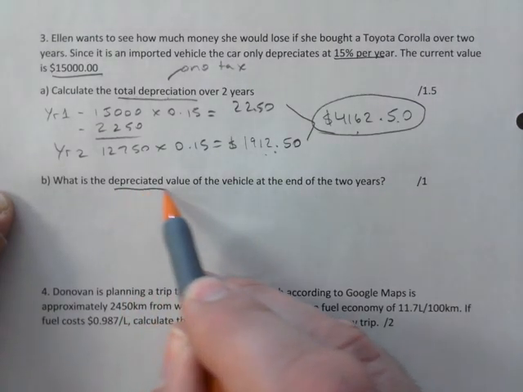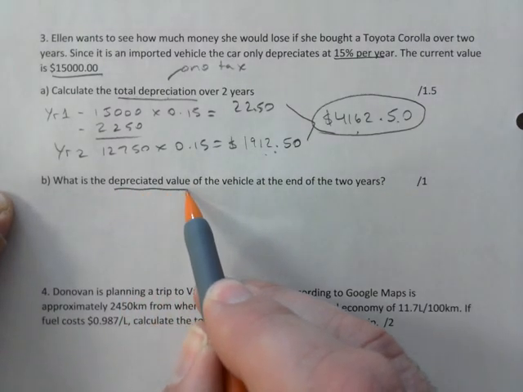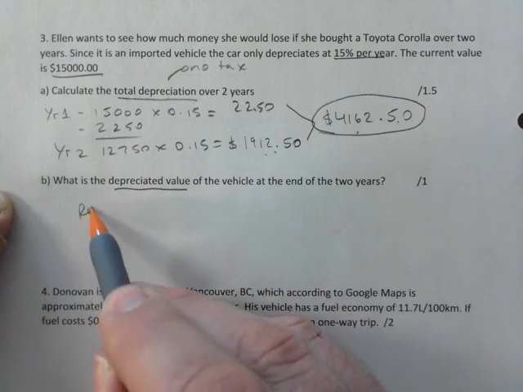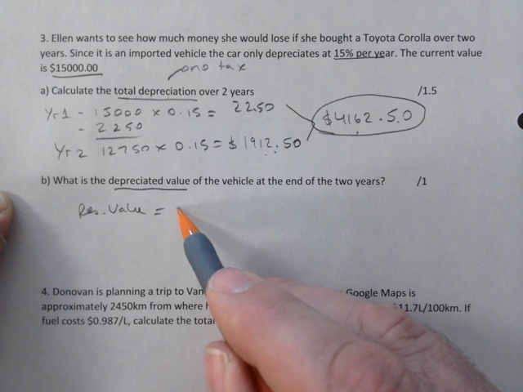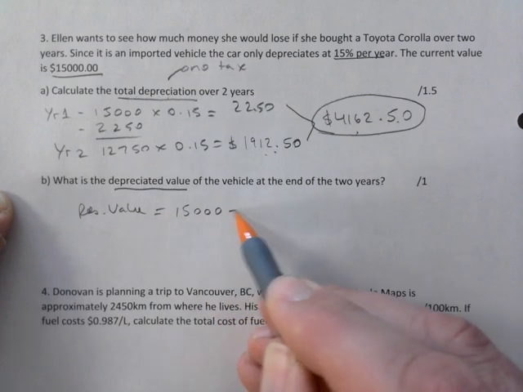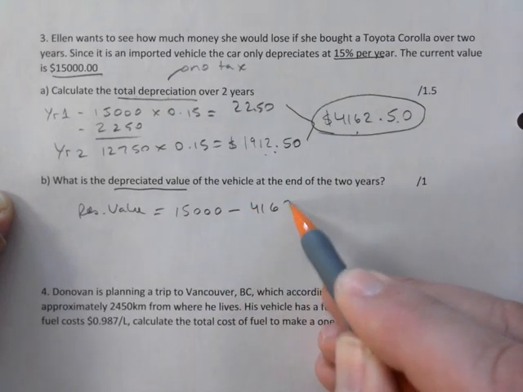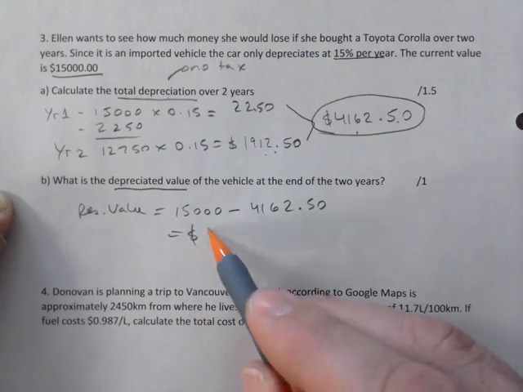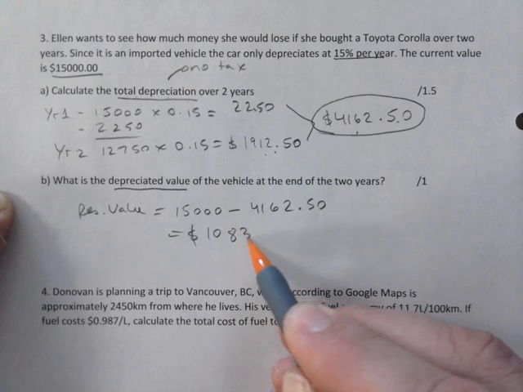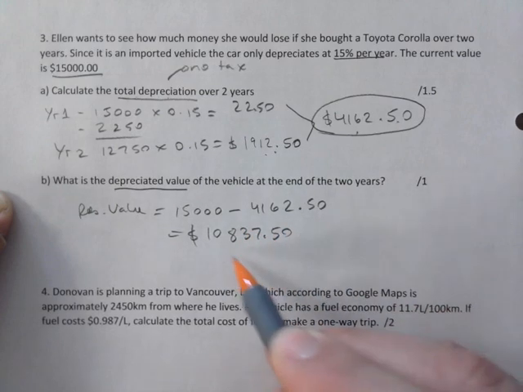What is the depreciated value? So basically the residual value. So residual value, we don't worry about taxes here. So you can take the 15 grand that you started with and you subtract what has been lost, and you get 10,837.50.